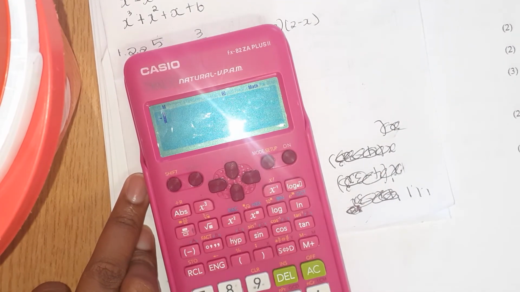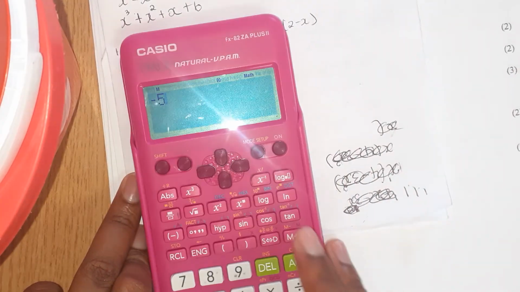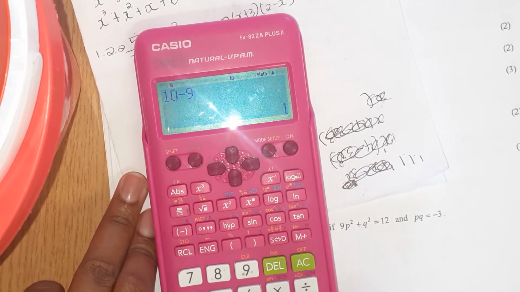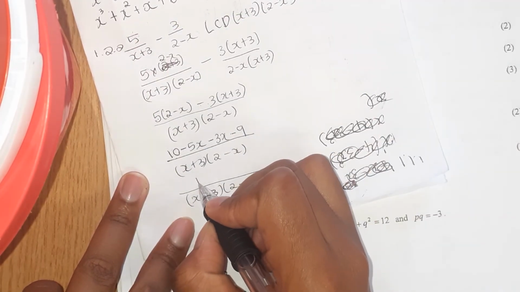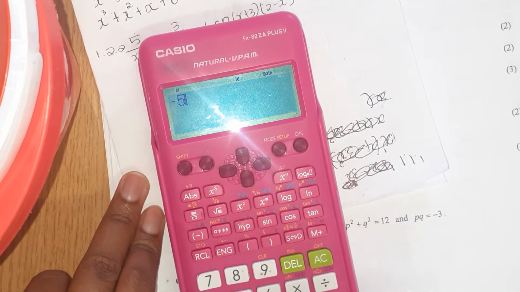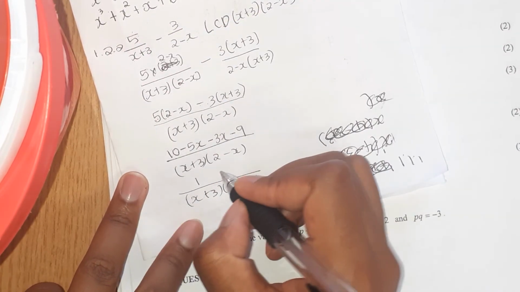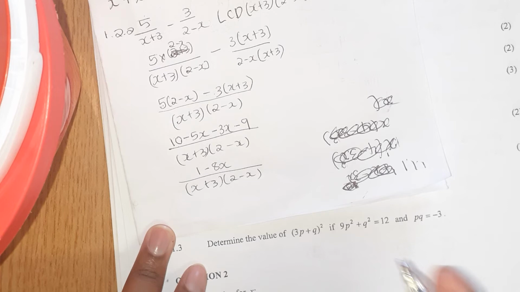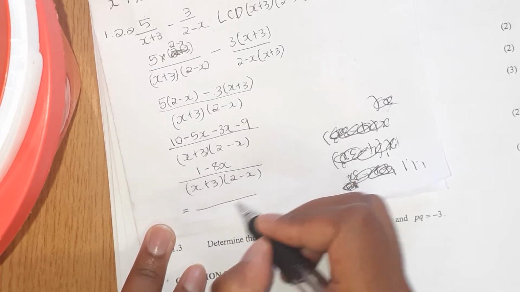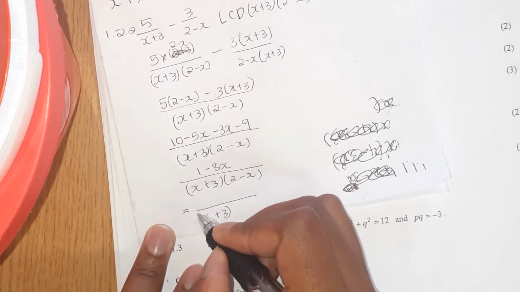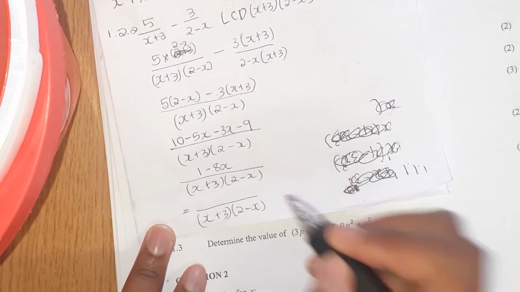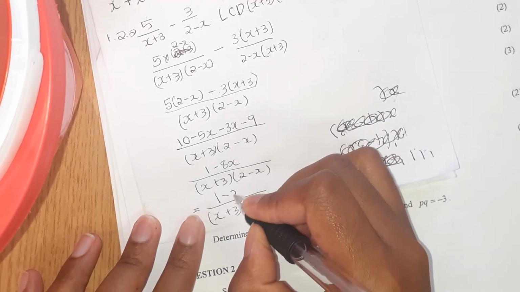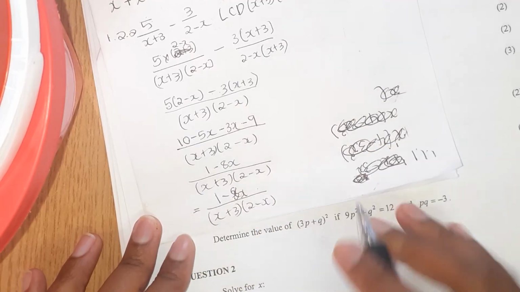That is negative 5 minus 3. That's negative x. And then we have 10 minus 9. That's 1. Let's redo the negative 5 minus 3. That's negative 8. So 1 minus 8x. So we can try to factorize this. This is x plus 3, 2 minus x. Well, we cannot factorize any further here, so this will be the answer.